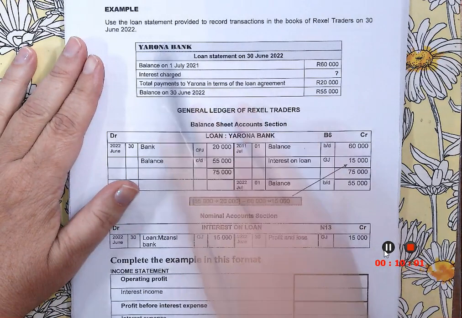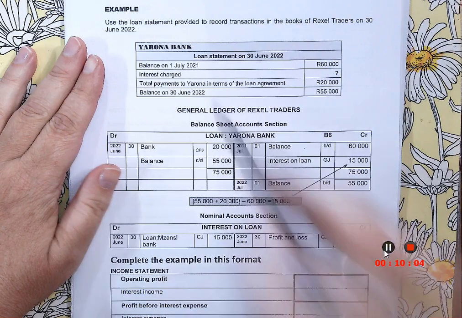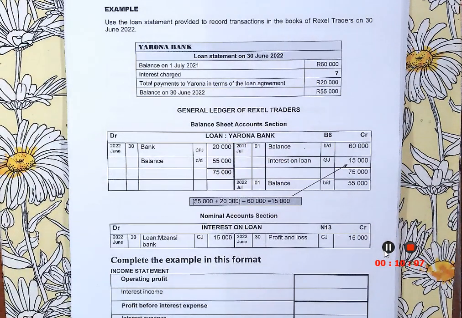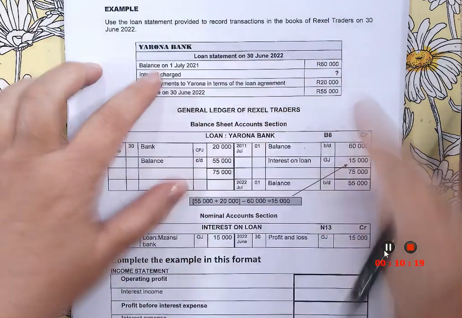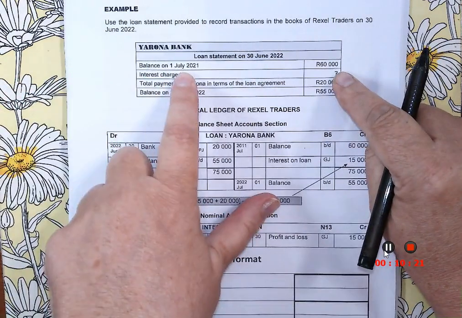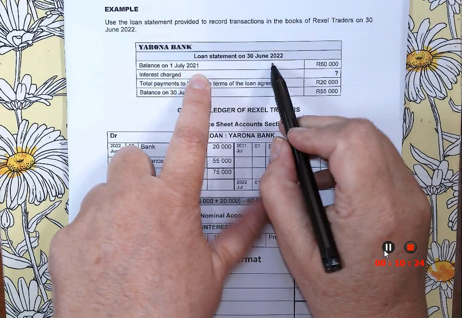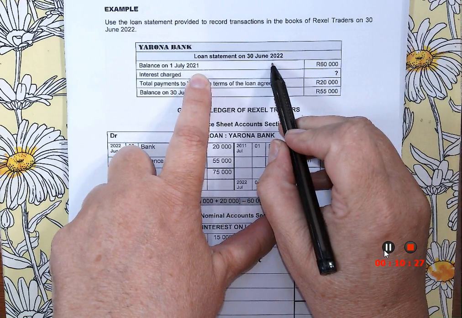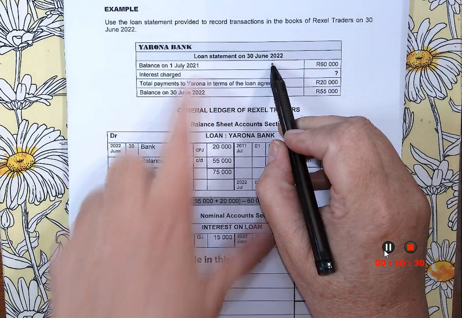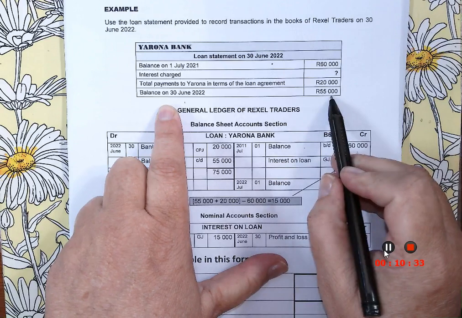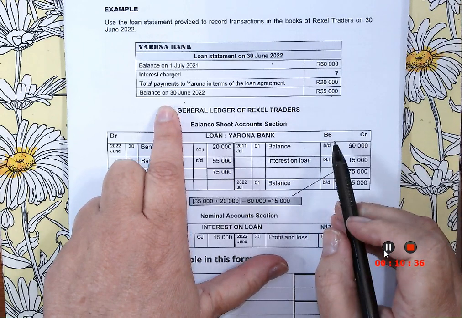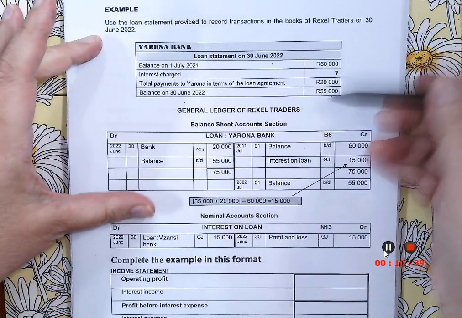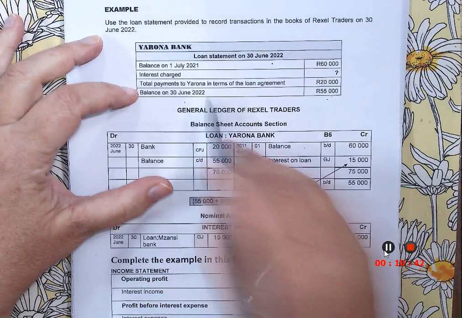Now the first thing you need to realize is the loan statement is the final info you get. So with the loan statement, which is the final info, it means everything has been taken into account. Can you see they give you an opening balance? How do I know it's the opening? Because it's the 1st of July 21 and they send it to you 30 June 22. You see? Then there's a closing balance. Now can you see what they did here is they gave you the opening, the closing and the payments. Now I need you to understand this.